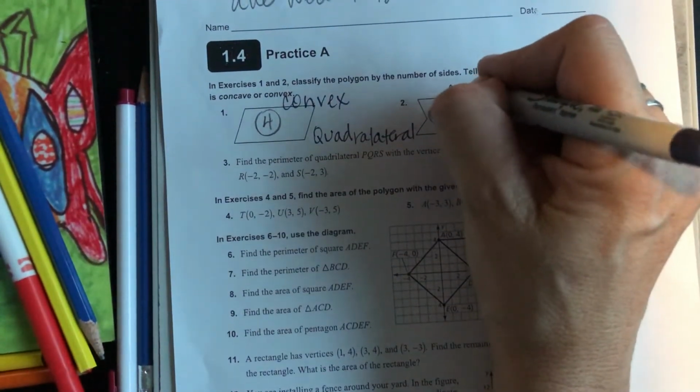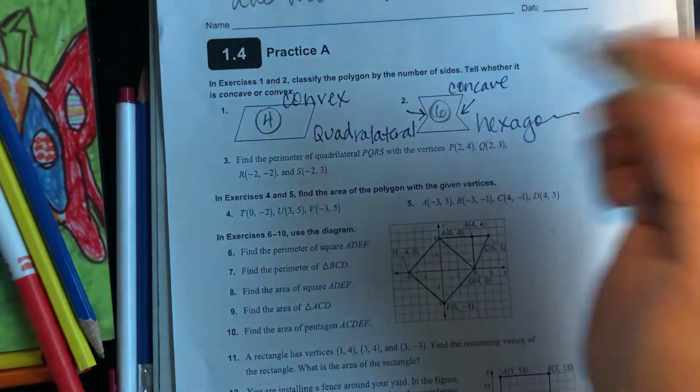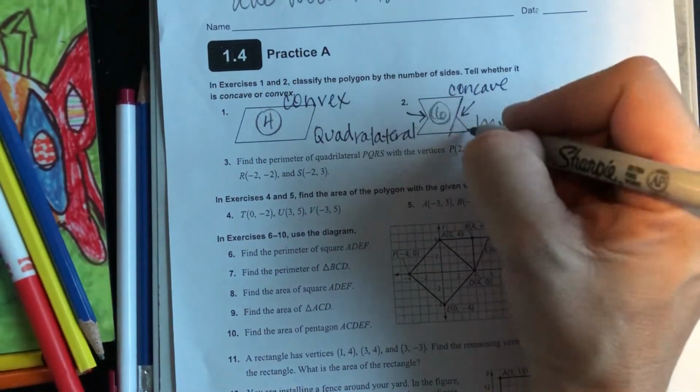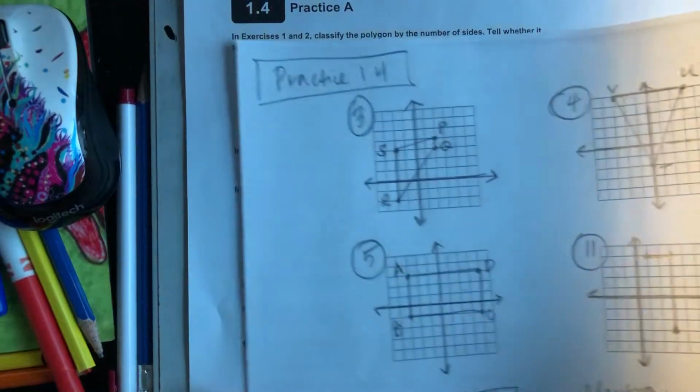Number 2 is concave. And really, these sides that go inside are the ones that are going to show us, oh, if we extended those lines, they'd go inside. Find the perimeter of this quadrilateral. Double check your graph on number 3.